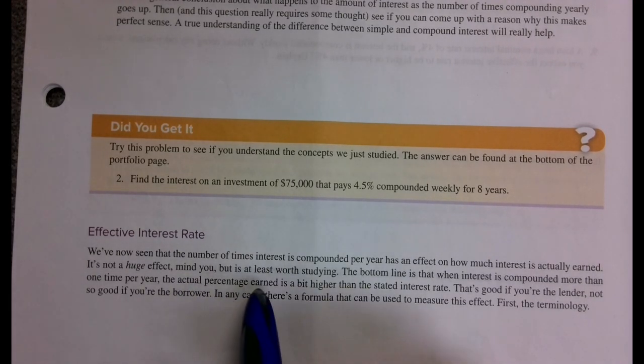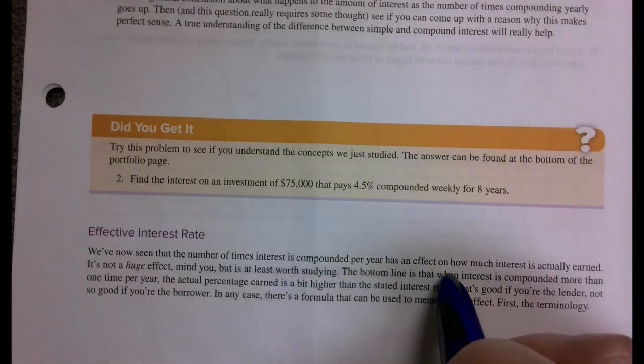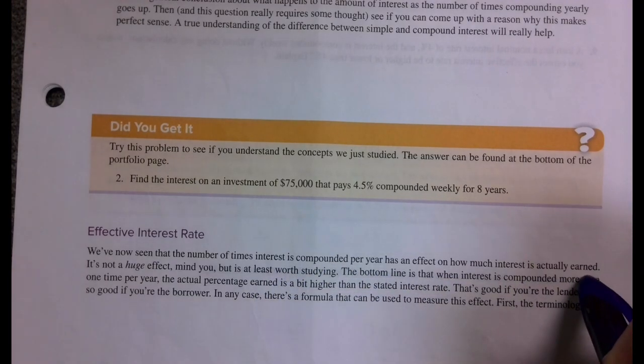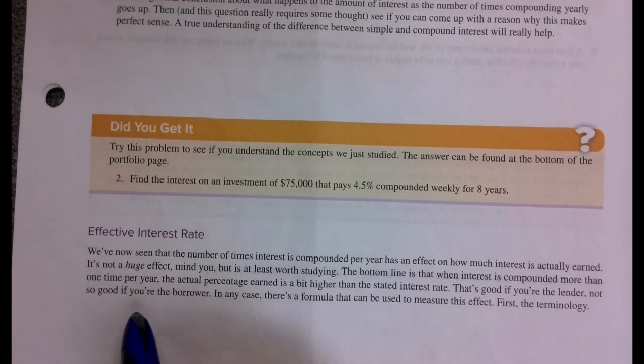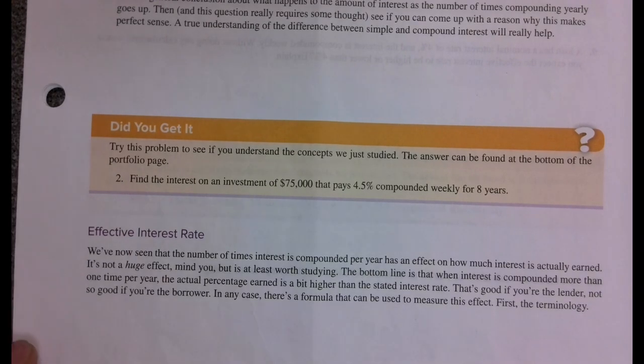So the number of times interest is compounded per year does have an effect on how much interest is actually earned. It's not huge, but it is different. And the longer you take out a loan, or the longer things are compounded, the bigger the difference will be. So we need some way to determine which compound interest rate is the best.